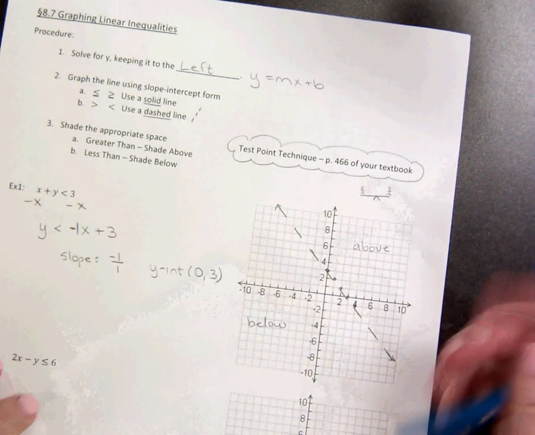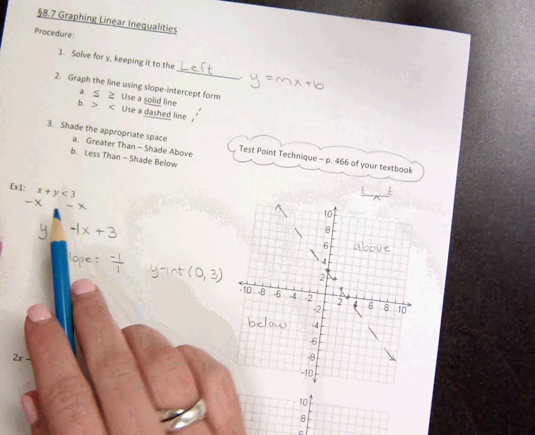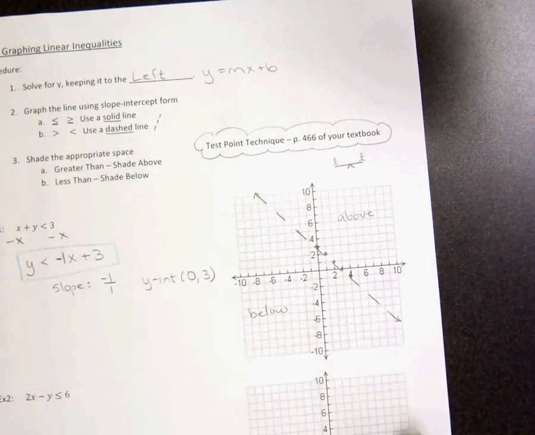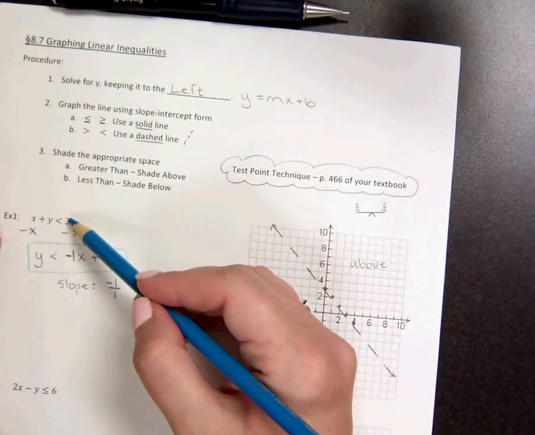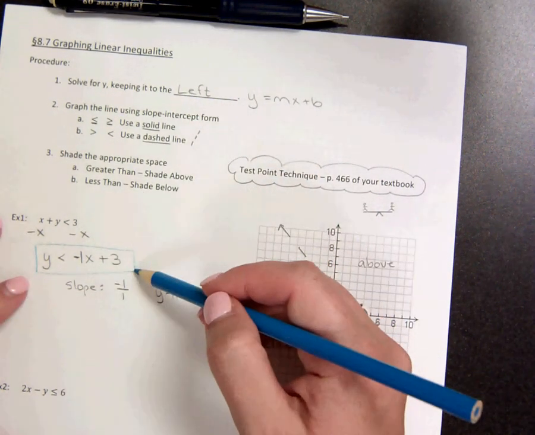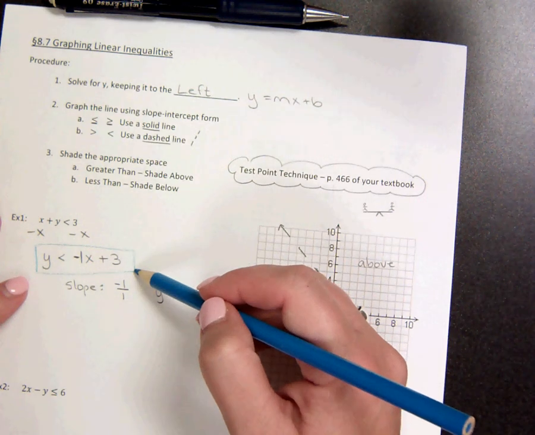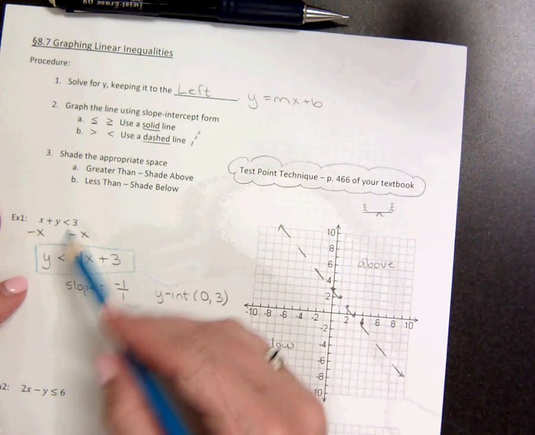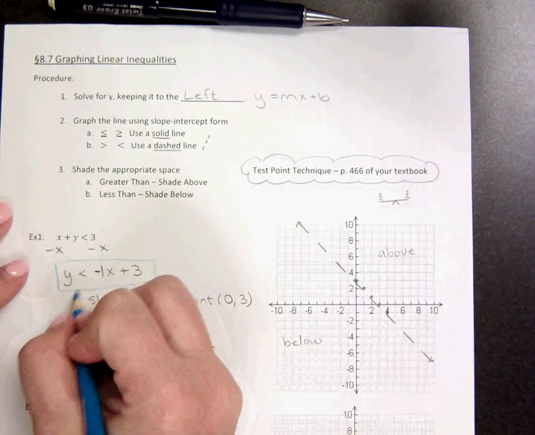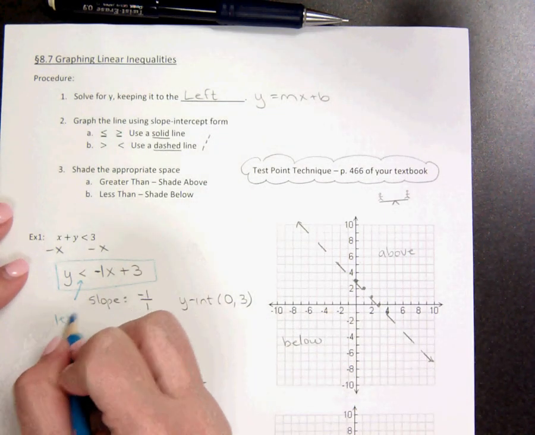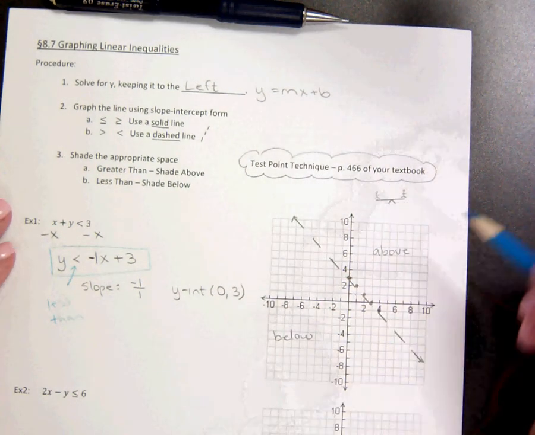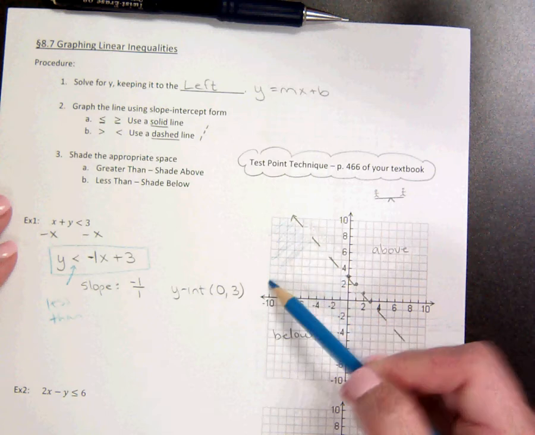Once you've got it split between above and below, you look at your inequality once it's solved for y. So this is the one I want to look at to make my decision. Not the original, because the original takes some adjusting. You always want to have it in y equals form or slope-intercept form so that you can compare y to the rest of the expression. This symbol is less than. So it's saying y is less than the expression, so we're going to shade below the line.